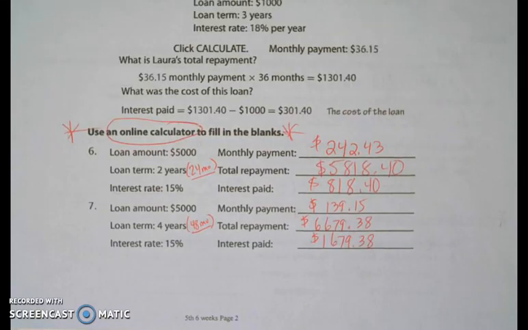Okay, some of the things that you have to think about when comparing loans. So the principal amount was the same. One is 2 years, one is 4 years, and the interest rate is the same. So if you look at the monthly payments and compare them, for the shorter amount of time, you're going to pay more each month. But at the same time, look at the total paid back and the total interest.